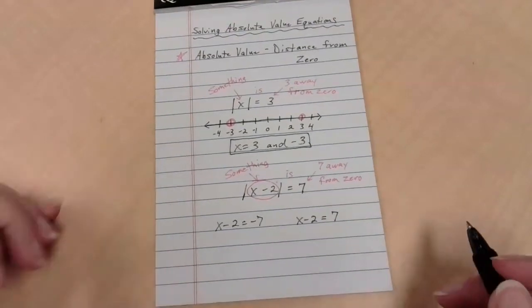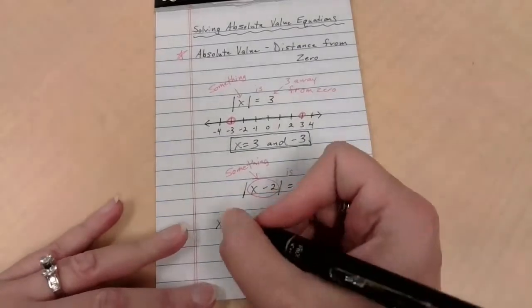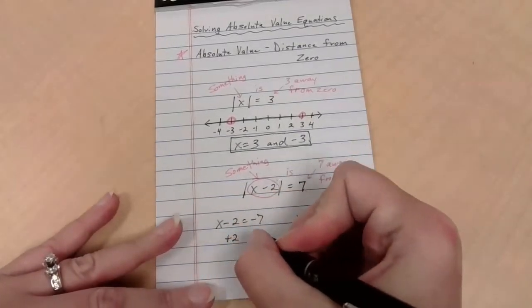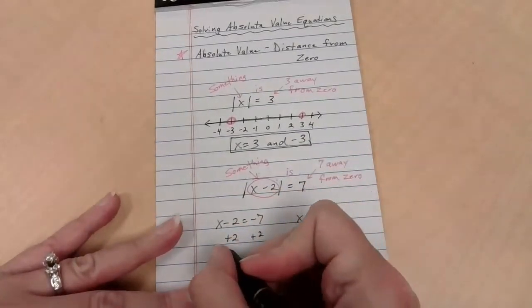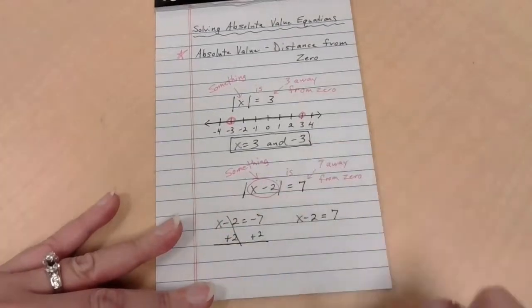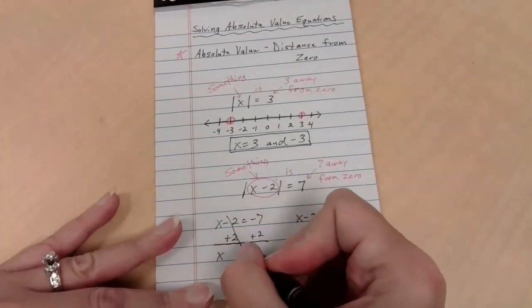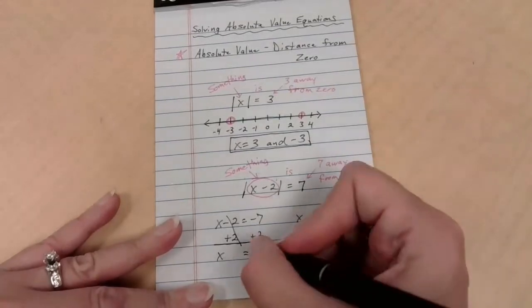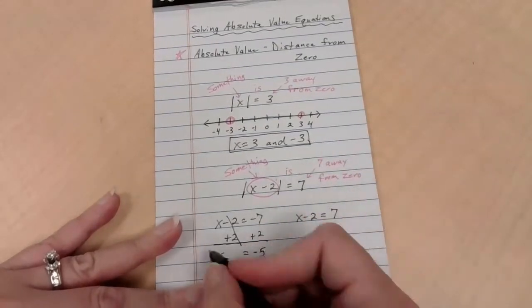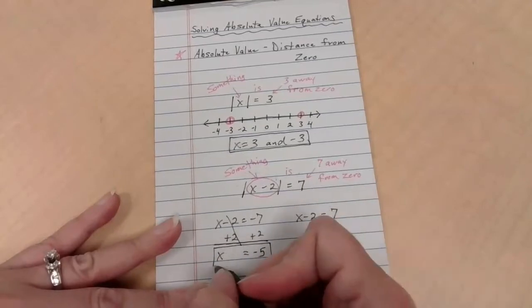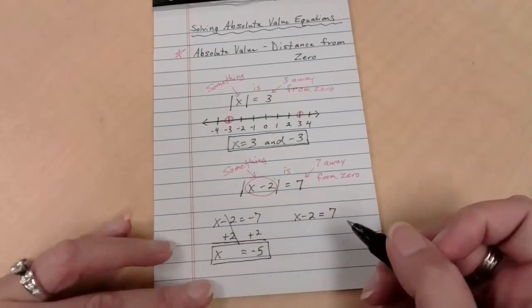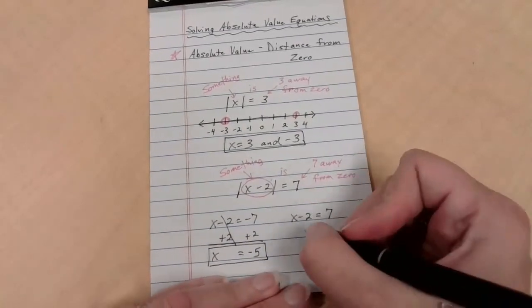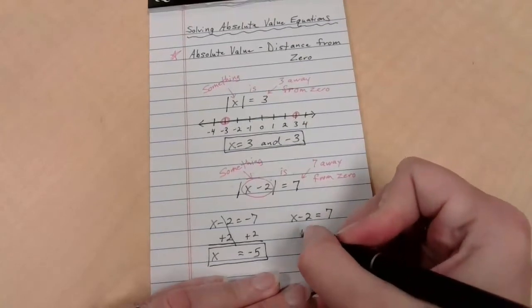Solving at this point looks a lot like solving a one-step equation. I want to get the x by itself. I'll do a plus 2 to undo the minus 2 that's sitting there. Those are opposites. They'll cancel. There's x equals, what is negative 7 plus 2? Watch your signs. Negative 7 plus 2 is going to be negative 5. So negative 5 is one of our answers. That was so much fun. We should do it again. Oh look, it's still x minus 2, so we're still going to add 2.